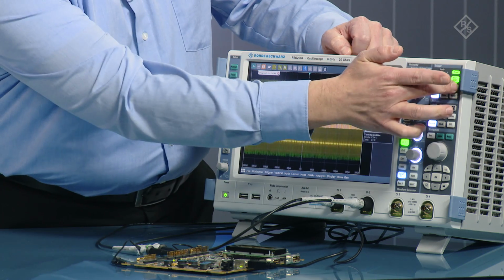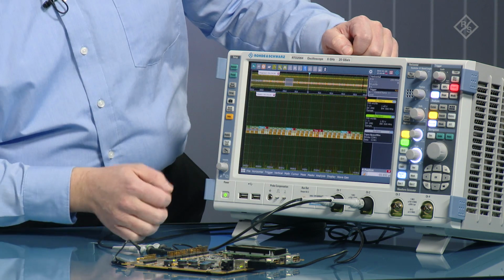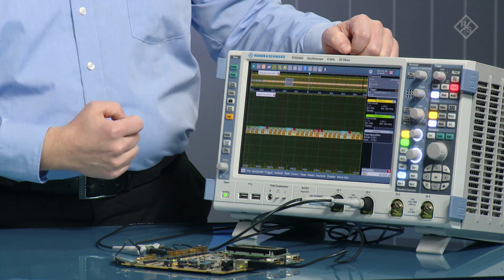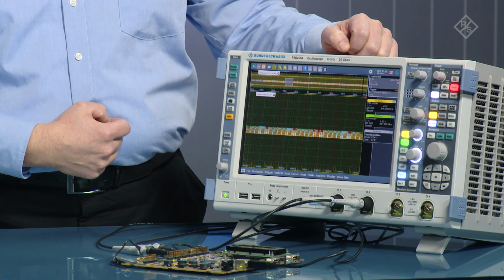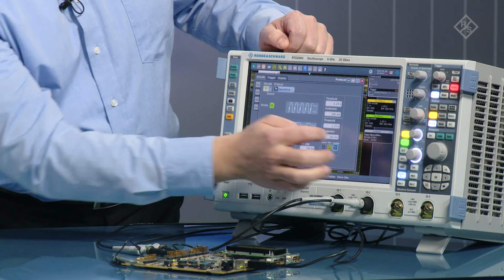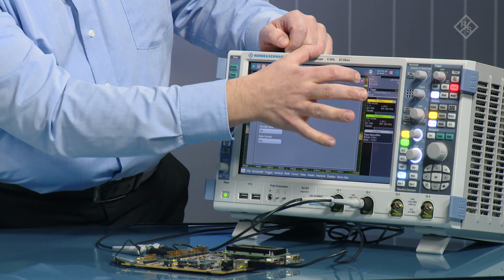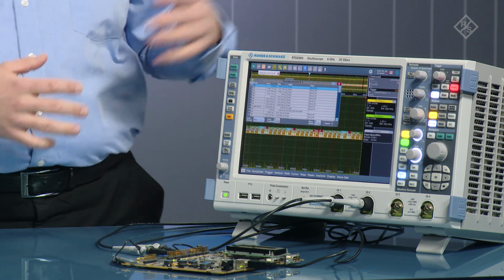We can also make a single shot here. We can zoom into the decoding table so we get all the information from the measurement. We also have the possibility to show the decode table of the bus to get additional information out of the measurement. This was the very brief demo.